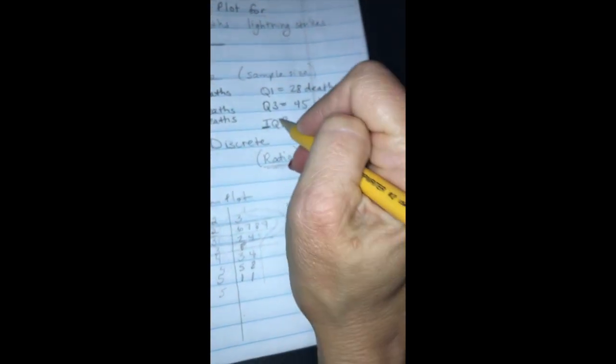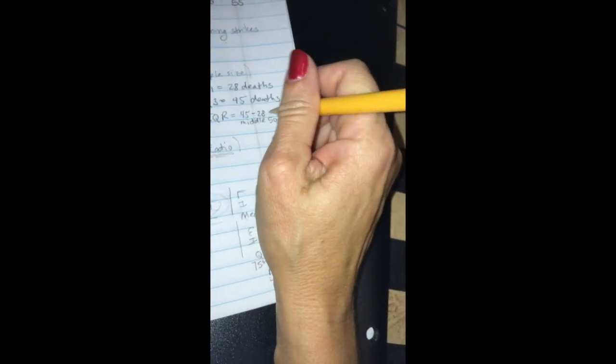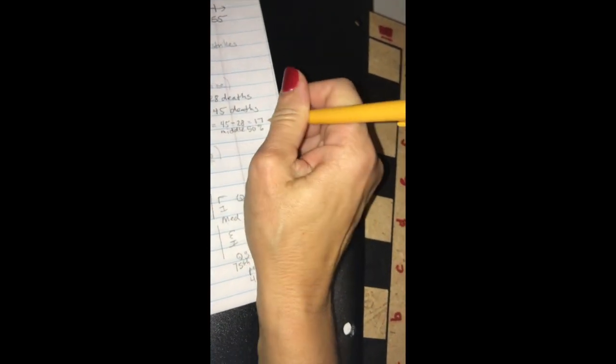That means the middle 50%, which we're calling the interquartile, inter meaning between, quartile range, the middle 50% occur between 45 and 28. So that range of values, 45, the third quartile, minus 28, the first quartile, gives me a distance of, so 45, 28. I'm just not very good at this. If this were 30, that would be 15. So I'm going to go with 17 deaths.